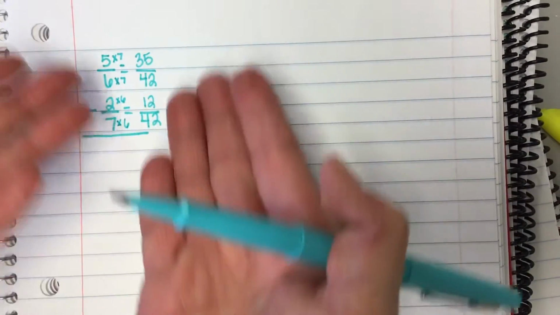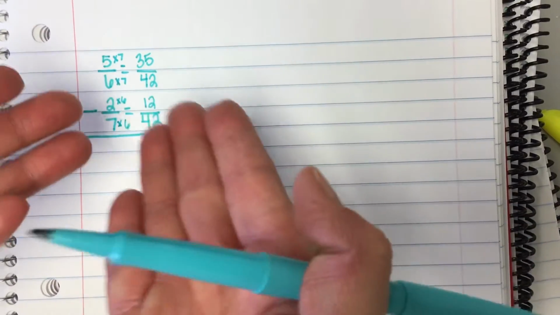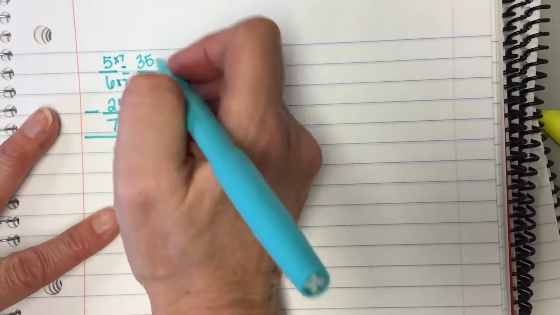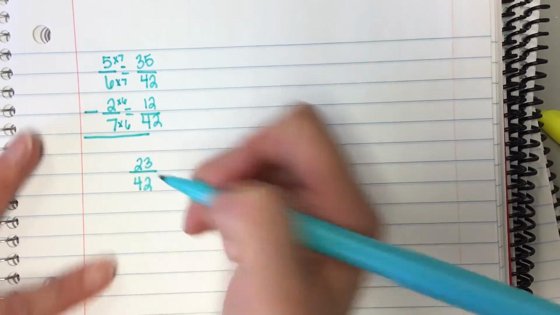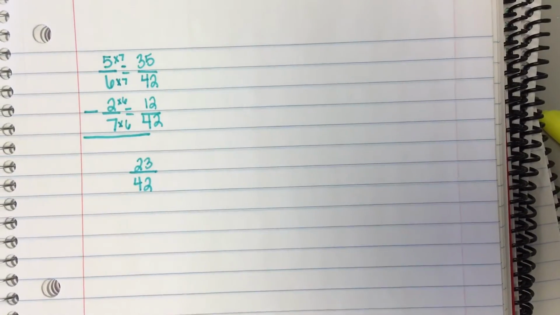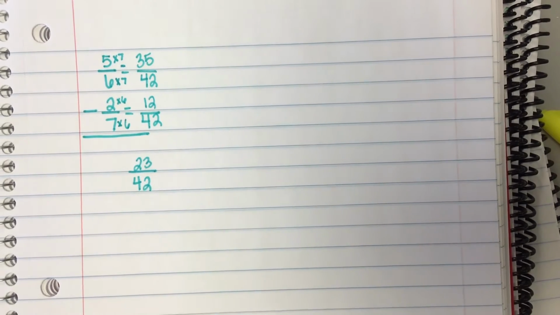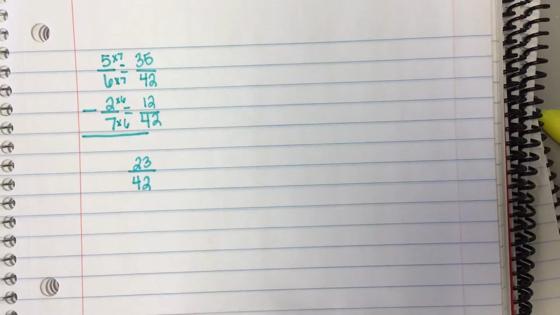Excellent. So now we just have to do 35/42 minus 12/42, and that is going to give us 23/42. Is that in simplest form? What can 23 be divided by? What are the factors of 23?